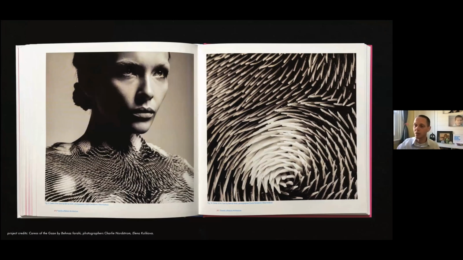basically interact with them. And so this is Caress of the Gaze. Depending on where somebody is looking, if your eyes begin to wander, the garment begins to change its shape and become more defensive.